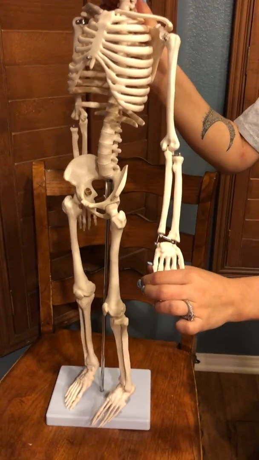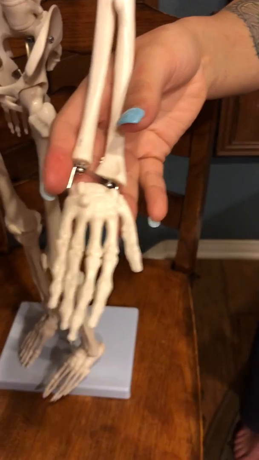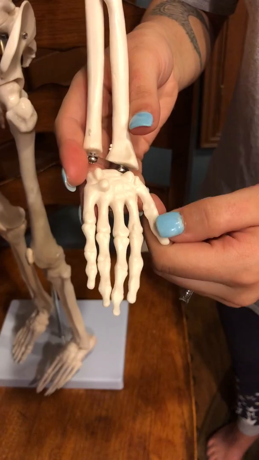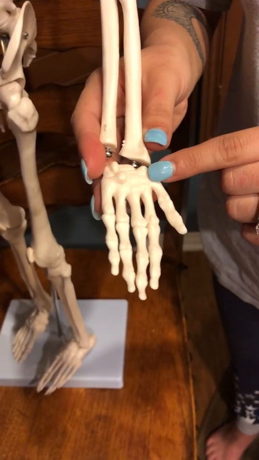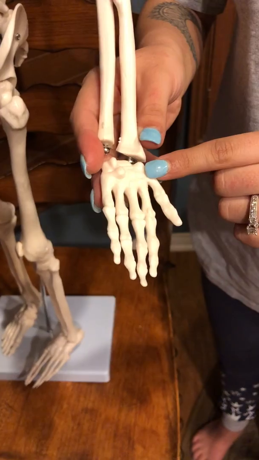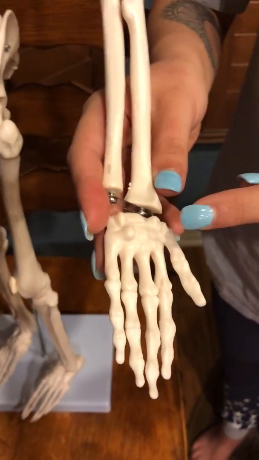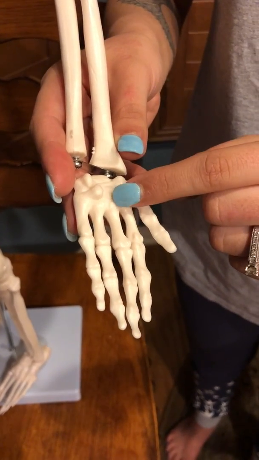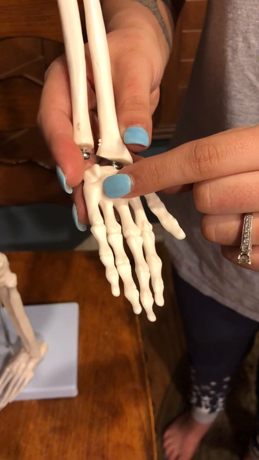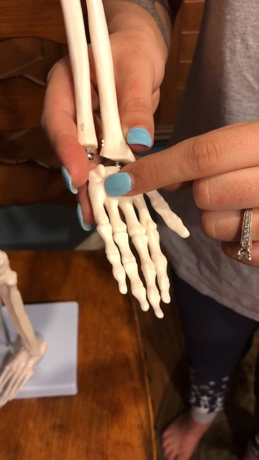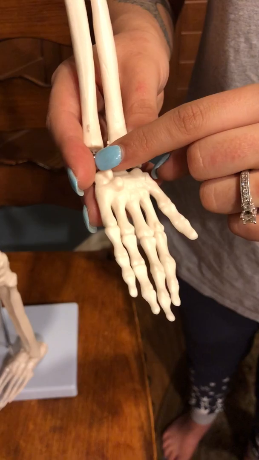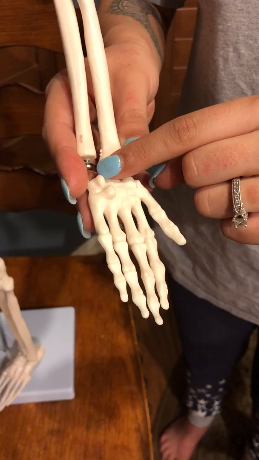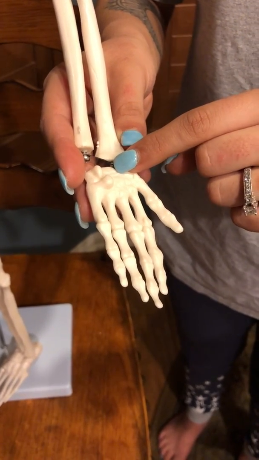And then we're going to come to the hand and wrist, starting from the outer, where the thumb is. Right here is the trapezium. The trapezoid, capitate, hamate, pisiform, triquetrum, lunate, and scaphoid.